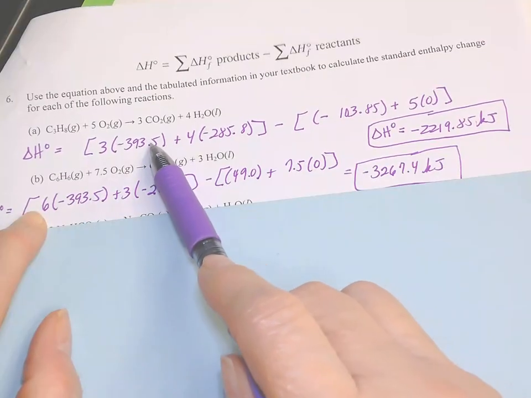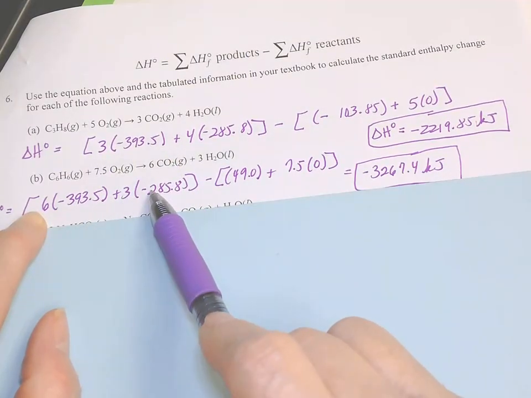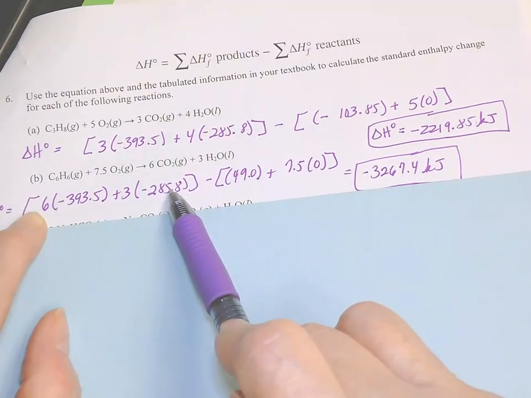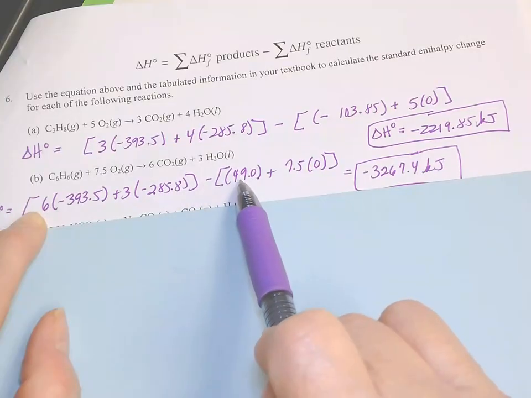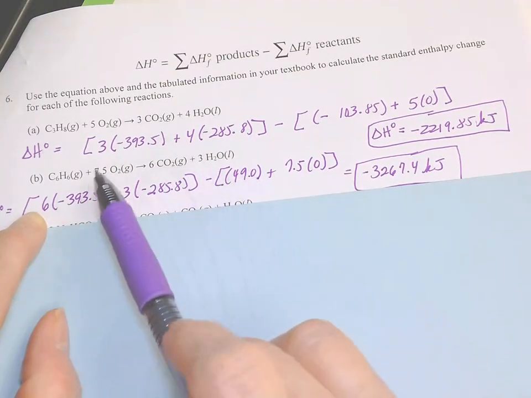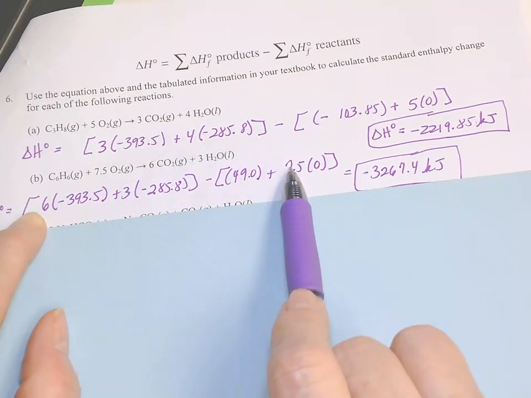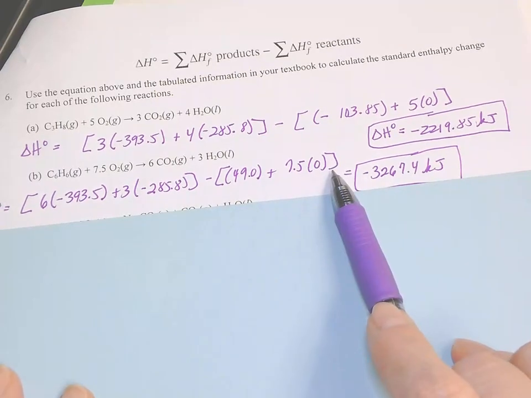CO2. Obviously, the CO2 value isn't going to change, plus the 3 times the H2O in the liquid state, so you have to look up the liquid state, minus the 49.0, which would be for your C6H6, and then your 7.5 times your 0. So it's just a matter of plugging the numbers in with the correct signs.